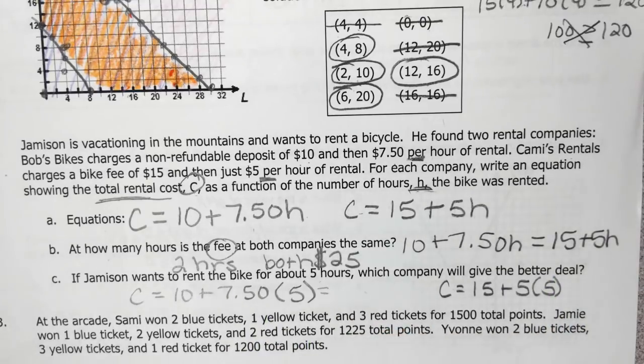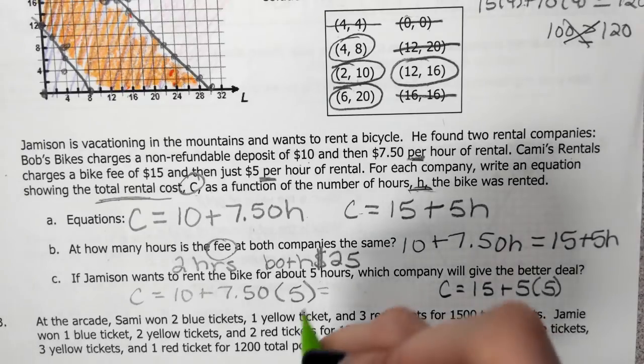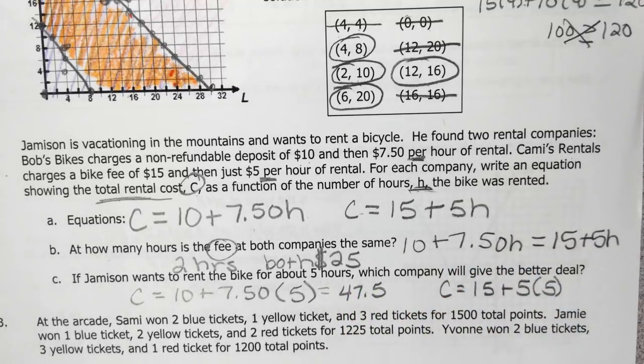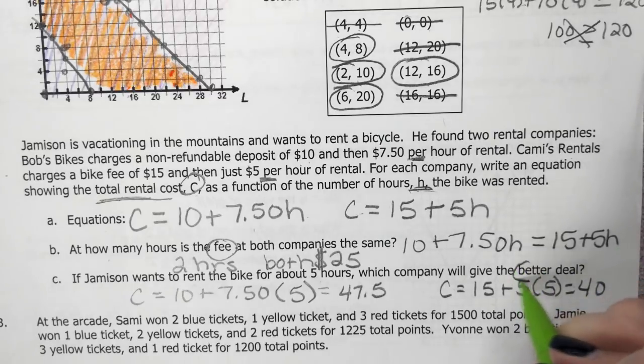Plug that into your main screen of your calculator. So you're going to do 10 plus 7.5 times 5, and you get 47.5. And then same again, 15 plus 5 times 5, and you get 40. So again, going back to what does it mean to be the better deal?